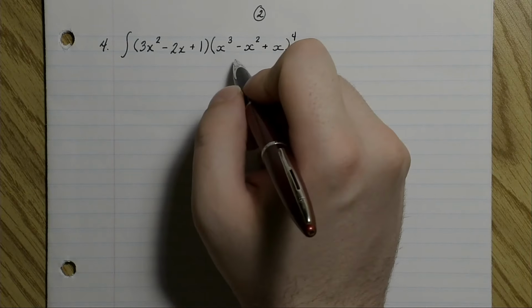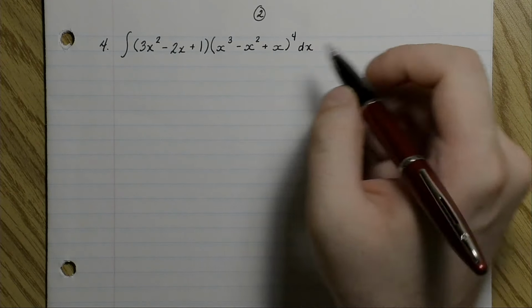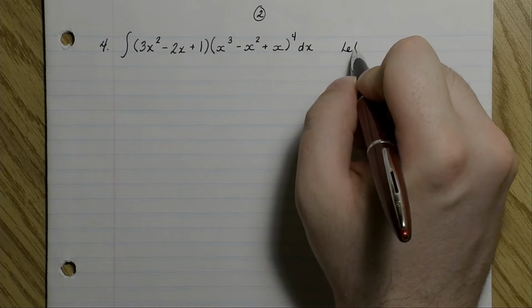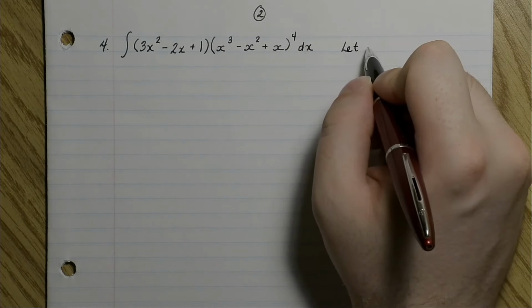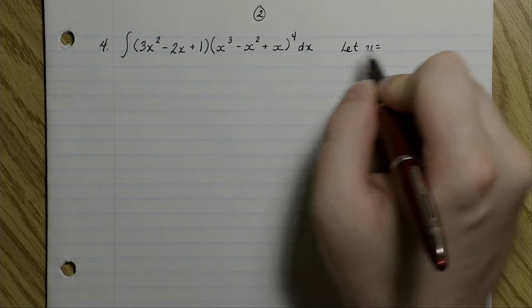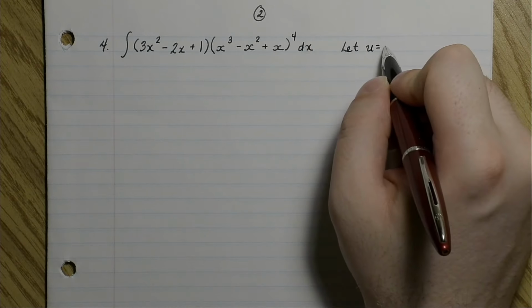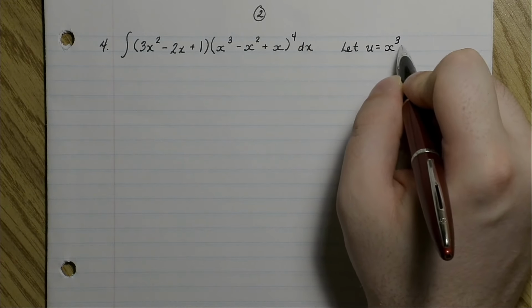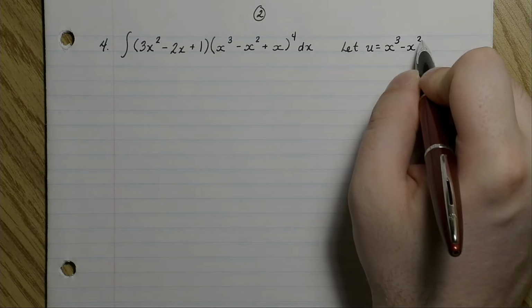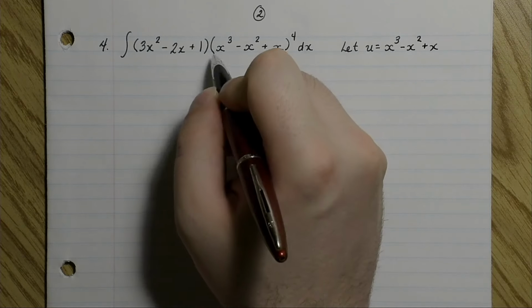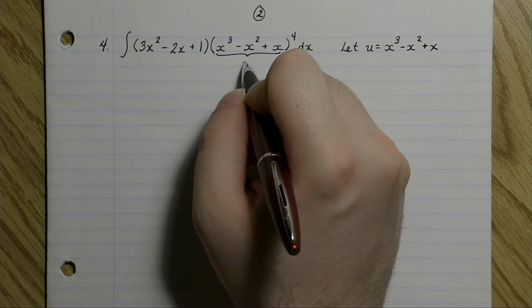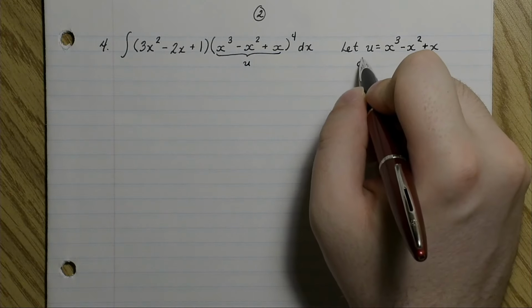So again, this is the more complicated term, so that's what I'll let the inside of this to the 4th be. So I'll let u equal inside of that. So that's basically inside here is what I'm letting equal u. So here's the du.